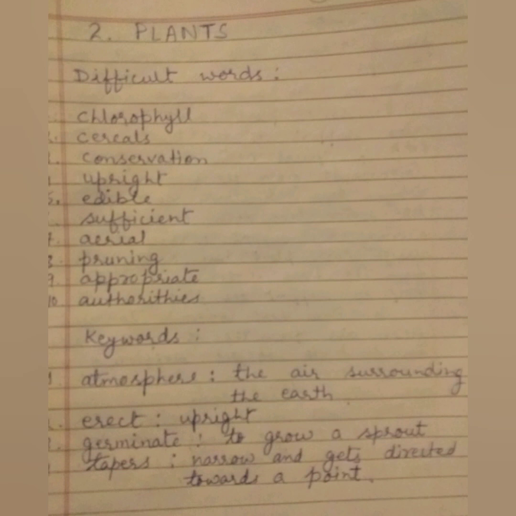Appropriate. Appropriate means suitable or proper. Authorities. Authorities means the bodies that enforce law and order. Now some keywords. First is atmosphere. Atmosphere means the air surrounding the earth.